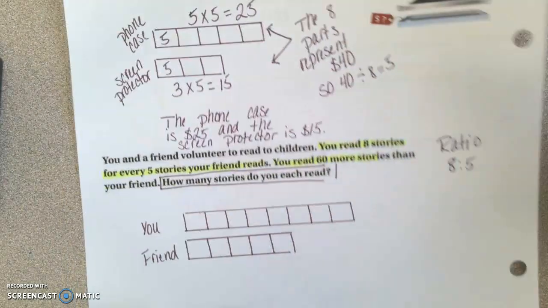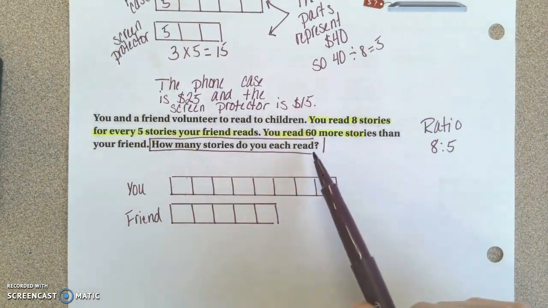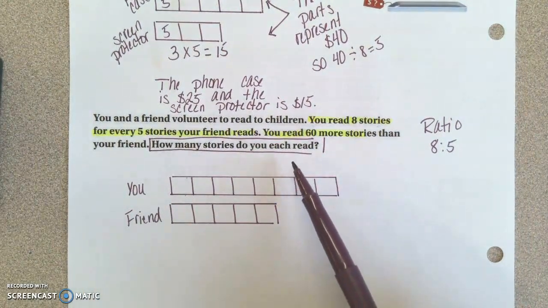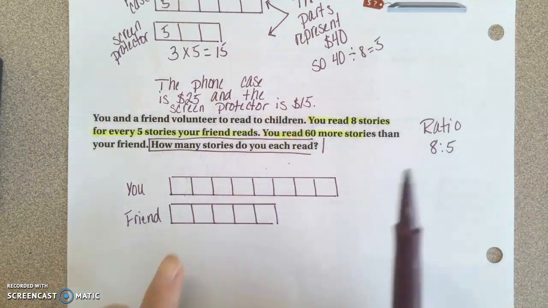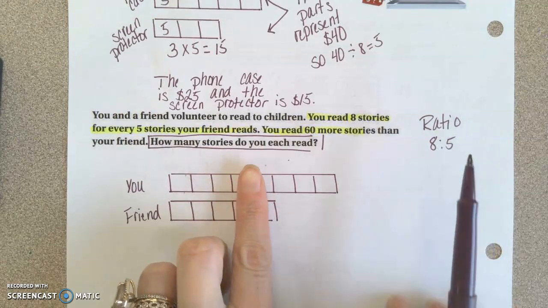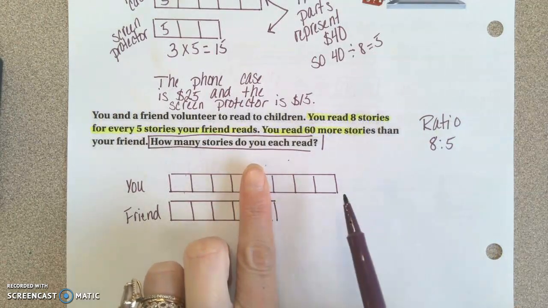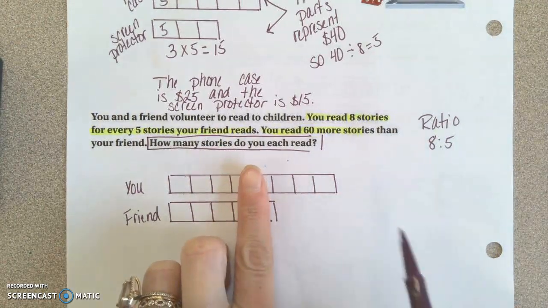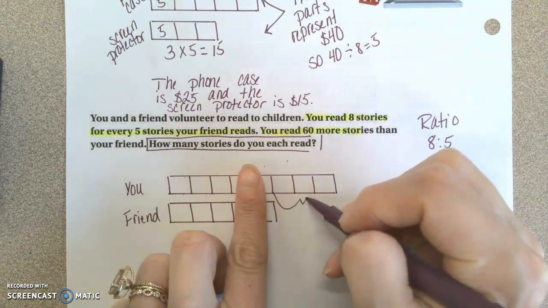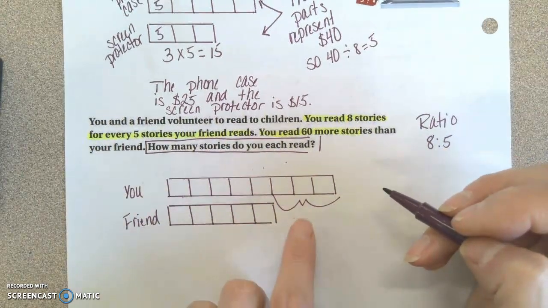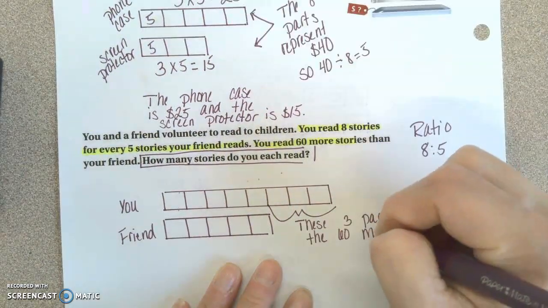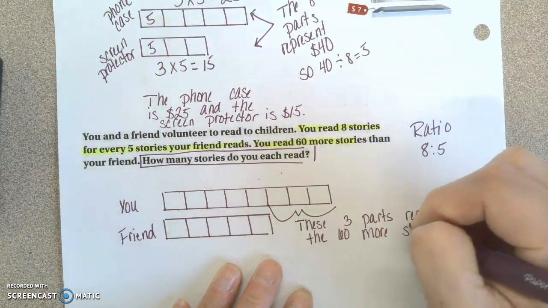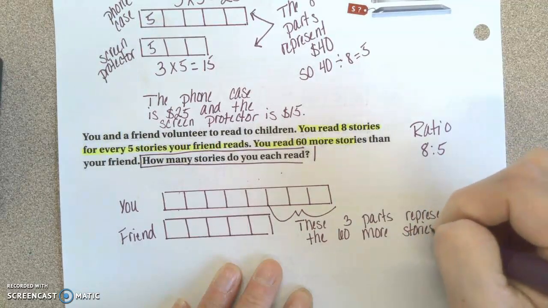So now when we go to solve this one, if we look at the information we know, it says you read 60 more stories than your friend. So if we look at you, that part that's more than your friend is these three parts, here to here. So these three parts represent the additional 60 stories that you read. The 60 more stories that you read.